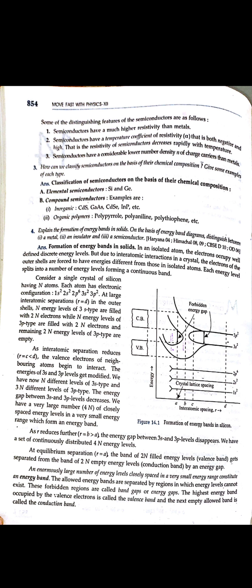Then we talk about organic ones, like polypyrrole and polyaniline. These are not used in our electronic devices, but they are used in the form of sheets, like paper LEDs. You may have seen organic LEDs coming. For that, this type of polymer will be used in the future. Now it is not in use.